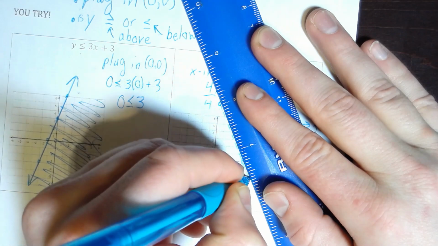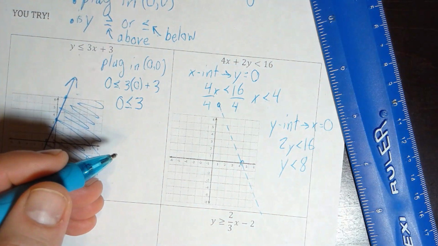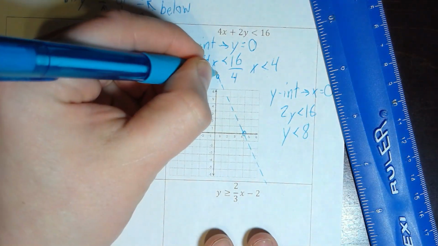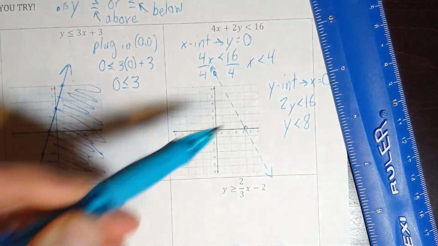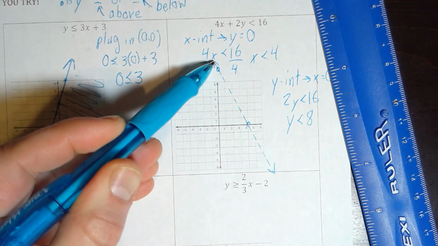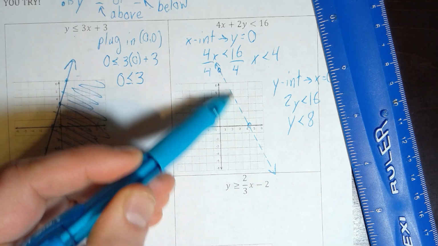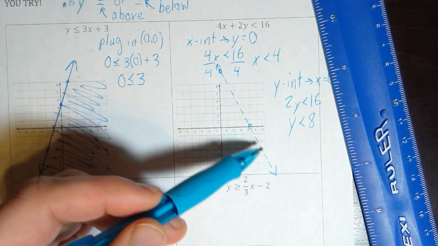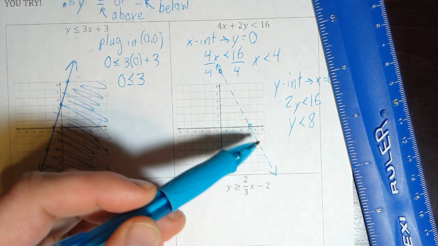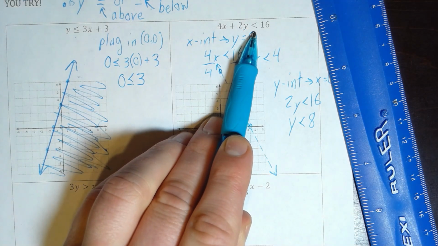Now, you'll notice that I am picking up my pen as I do this. I need to make this a dotted line because we need to be able to see that the solutions on this line are not actually part of the solution set. This is what's called a boundary line. It is kind of containing where my solutions are, but the points on this line are not part of the solutions because we do not have an equal sign here.